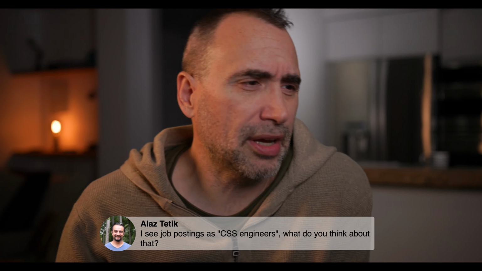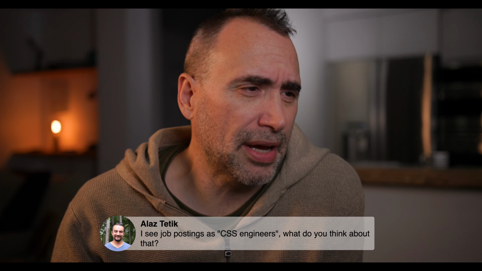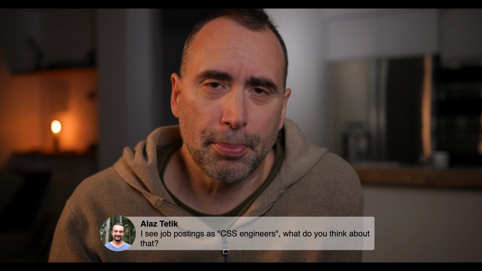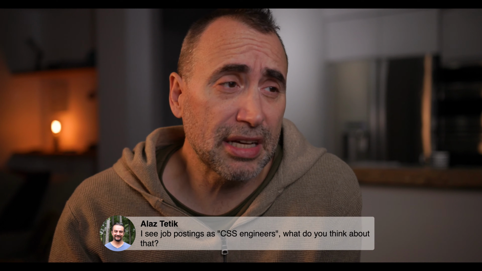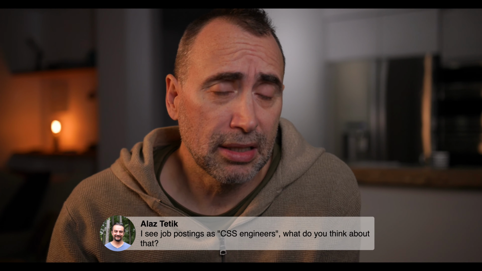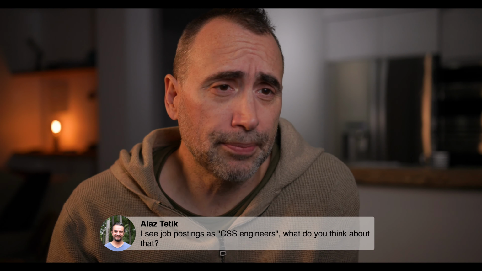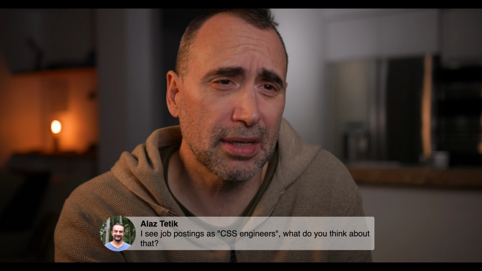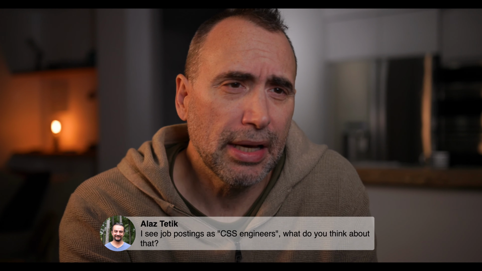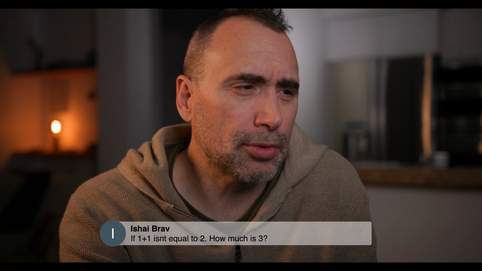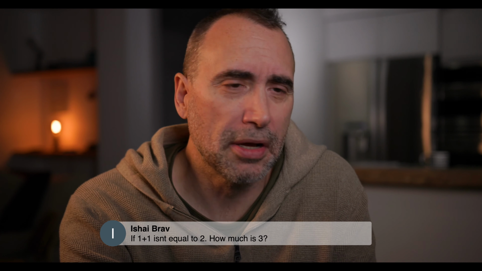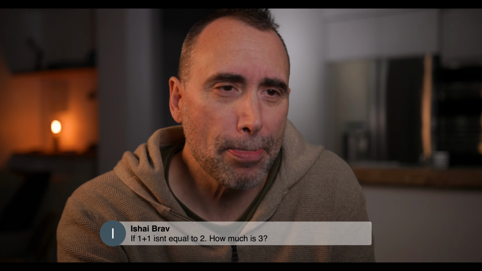I see job postings for CSS engineers. What do you think about that? Well, listen, job postings are job postings. CSS can get pretty complex at times. It can be pretty complex, especially with layout. But if 1 + 1 isn't equal to 2, how much is 3? All right.